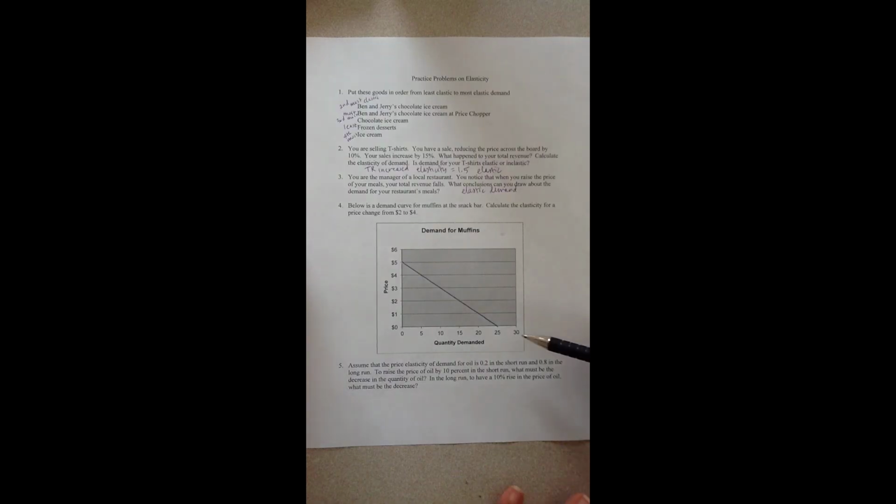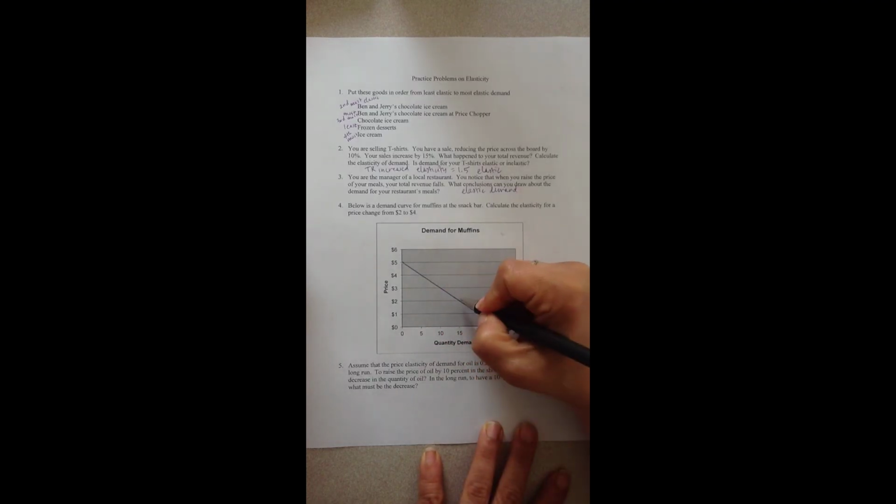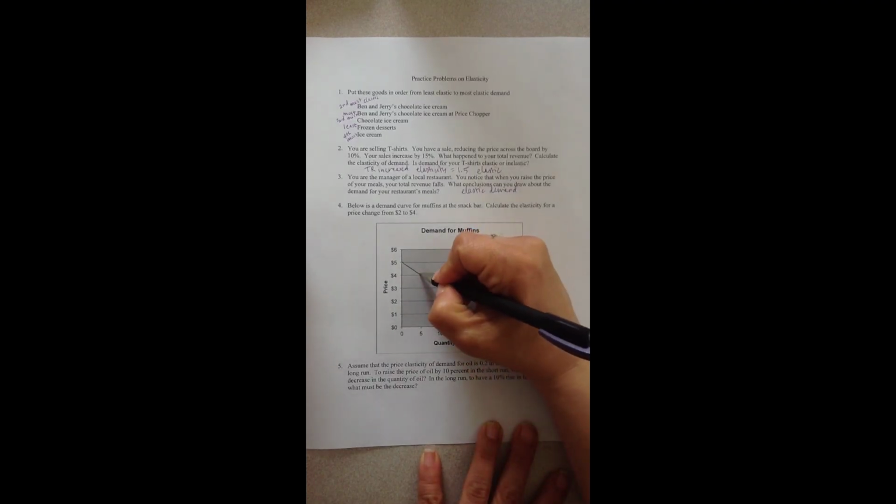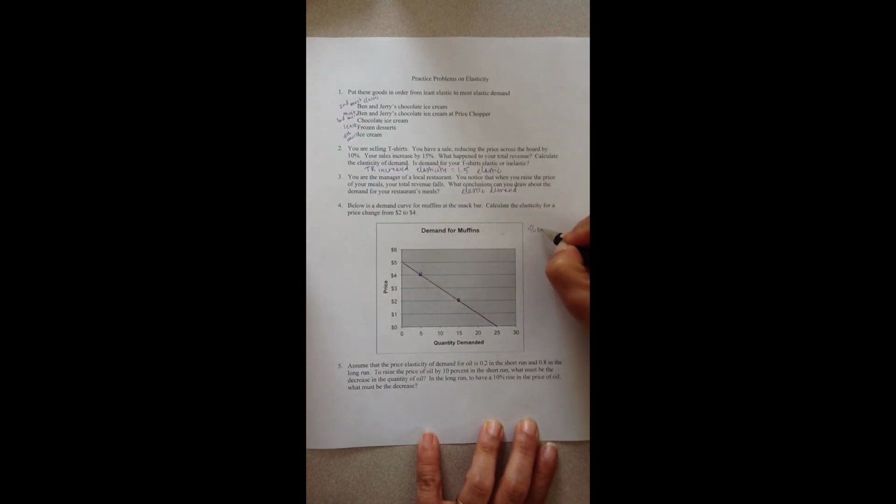For question 4, we have a demand curve which is kind of faint, but I made it darker, and we want to look at a price change from $2, which is here, to $4, which is here. So our percent change in quantity demanded, well, the change is 10, and the average from 15 to 5 is also 10, so that's 1. And the percent change in price, the change is 2, and the average is 3. So when we divide percent change in quantity demanded divided by percent change in price, we get 3/2, and that's elastic demand because it's bigger than 1.